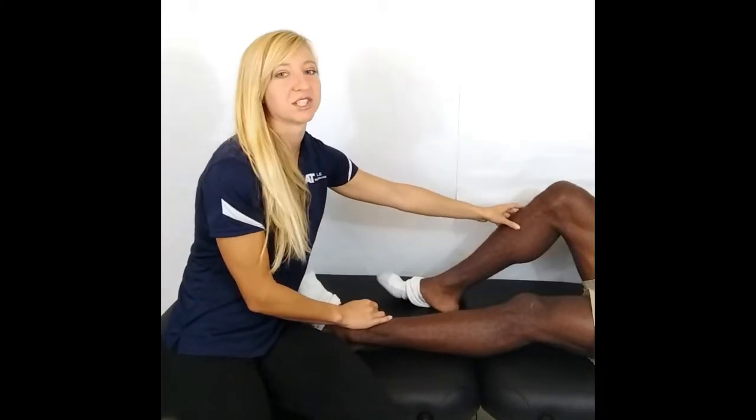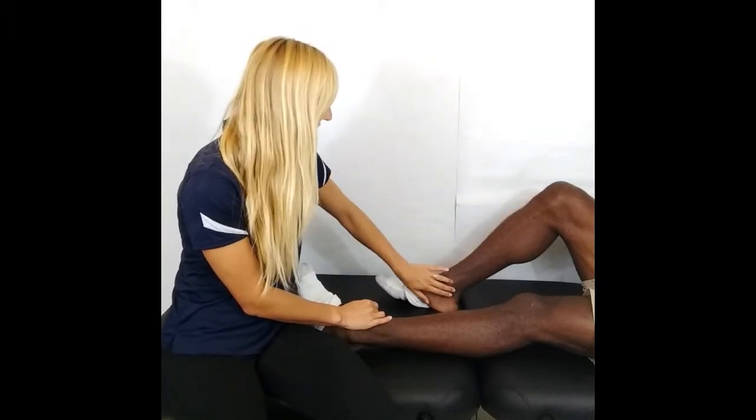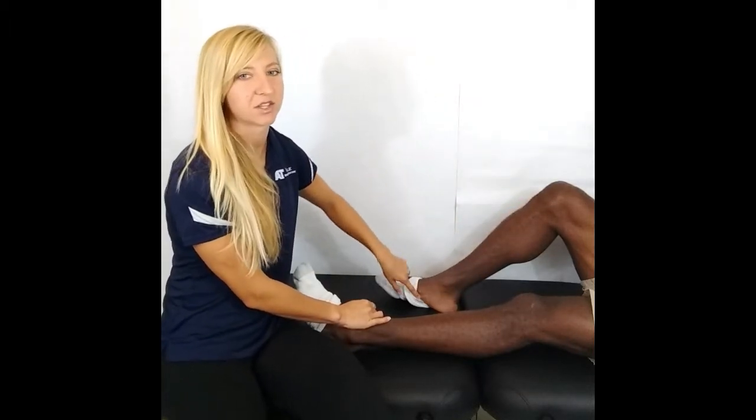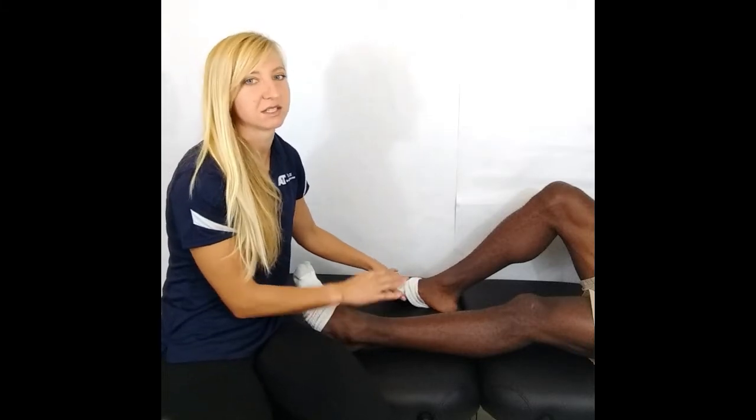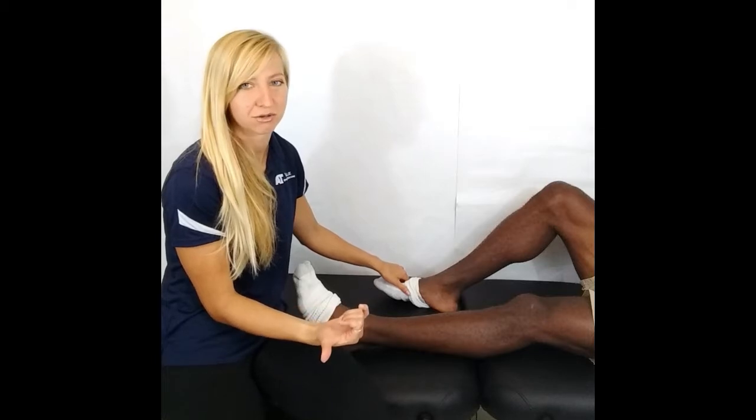On here, you're going to have your tibialis posterior, which runs from about the knee all the way down to behind your medial malleolus here and connects to the bottom of your foot. This muscle does plantar flexion, again, pointing your toes down, and also inversion, pointing your toes in.